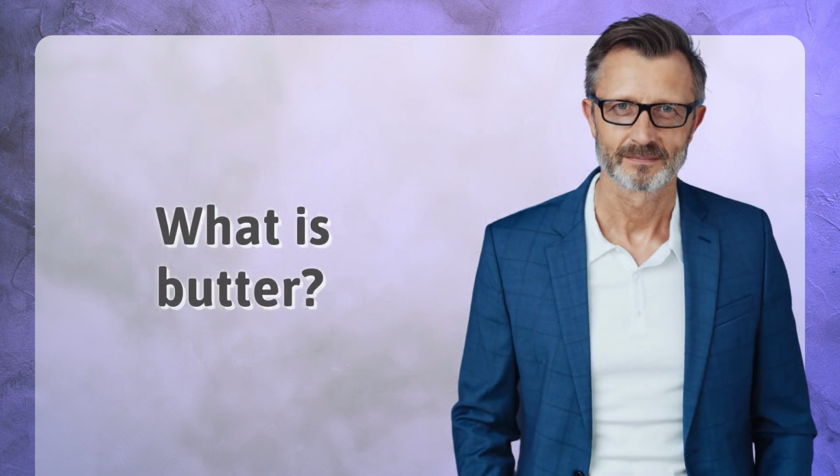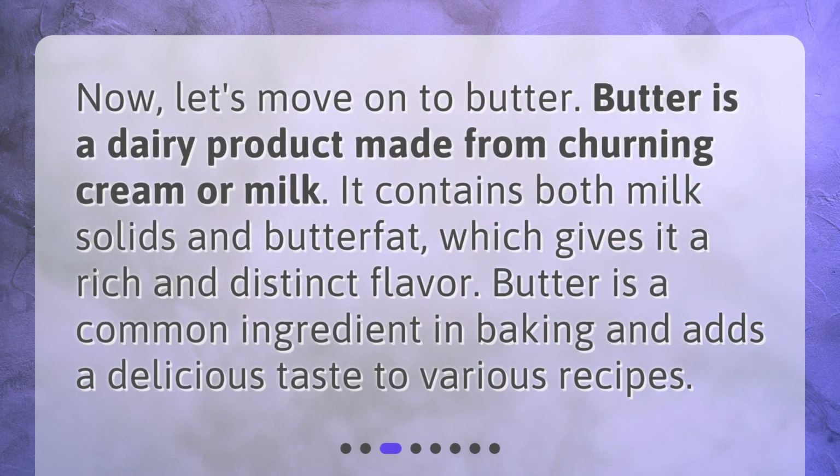What is butter? Now, let's move on to butter. Butter is a dairy product made from churning cream or milk. It contains both milk solids and butterfat, which gives it a rich and distinct flavor. Butter is a common ingredient in baking and adds a delicious taste to various recipes.